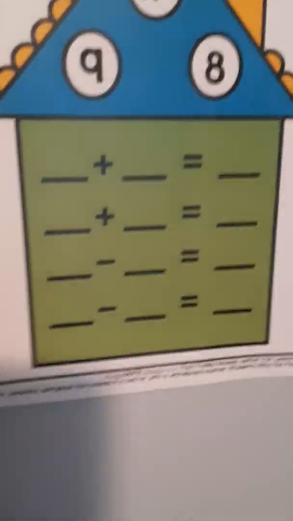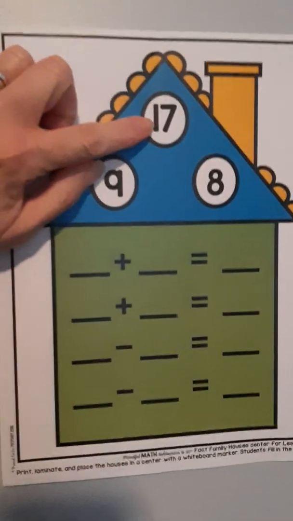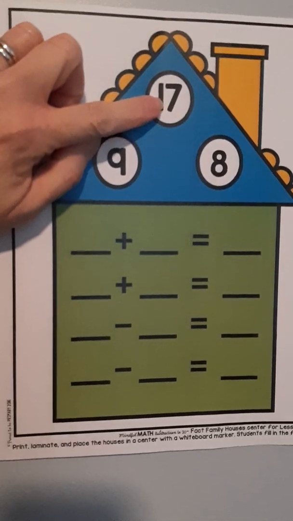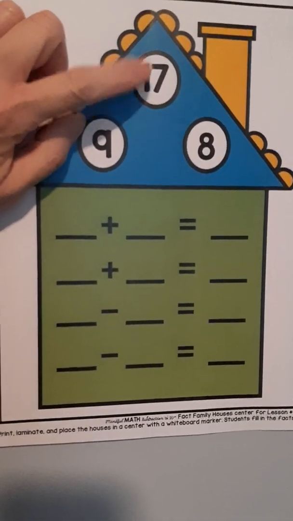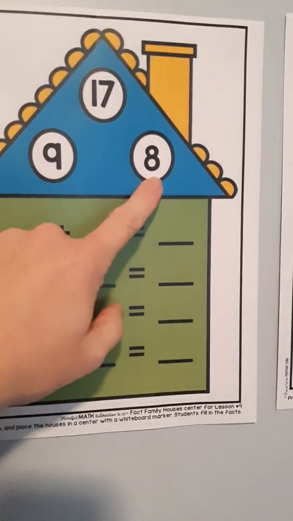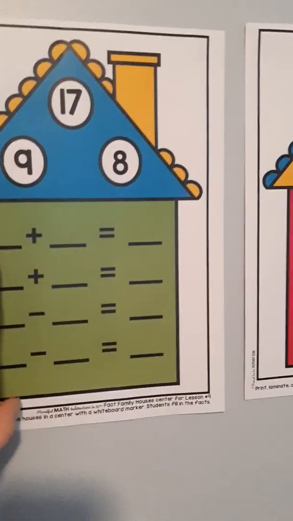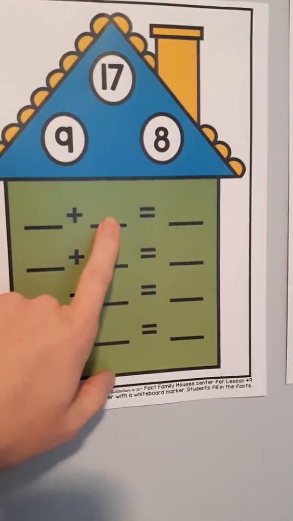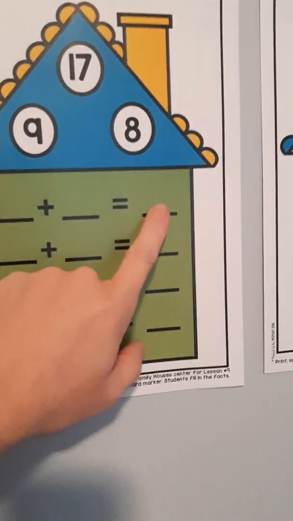Okay, let's start with this house. So the whole is always at the top because it's the biggest number. So in this house, in this fact family, 17 is the whole, and the parts are 9 and 8. So when I'm building my adding questions, I add the 2 parts together to get the whole.